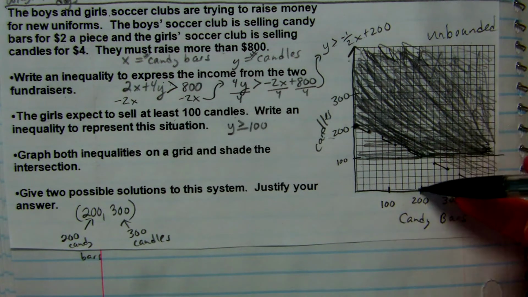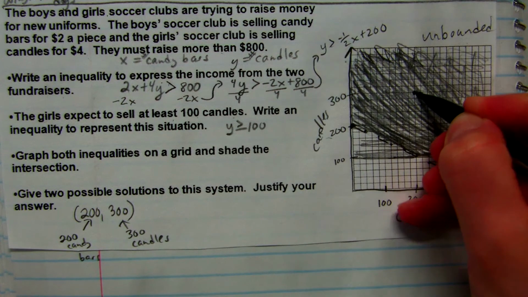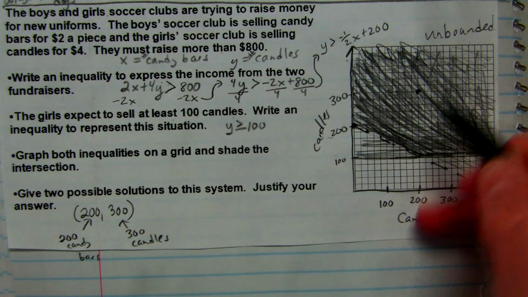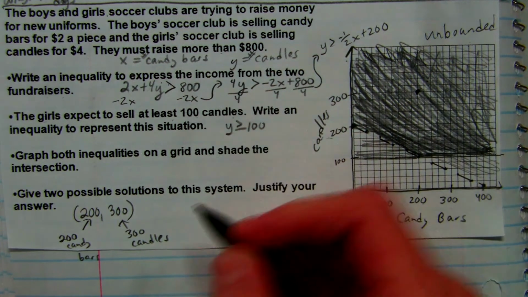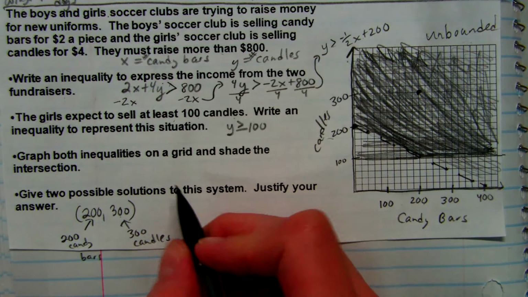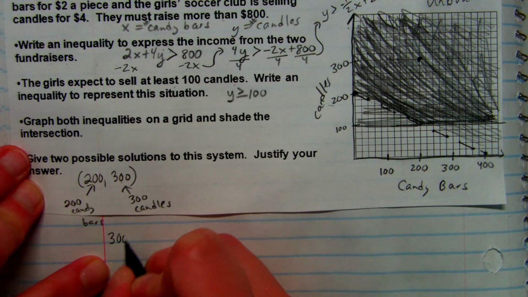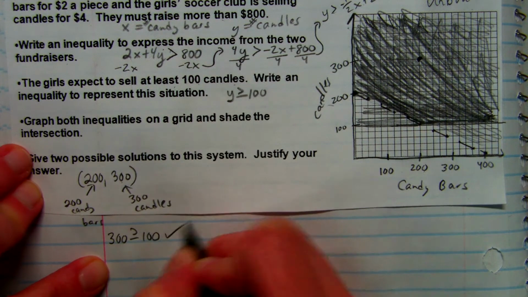They did 200, 300. So it can be anywhere out here. This is the point he chose. And so you can make sure that that works. Obviously, the 300 is bigger than the 100, so you could just write that somewhere. 300 is greater than or equal to 100, so that checks out.